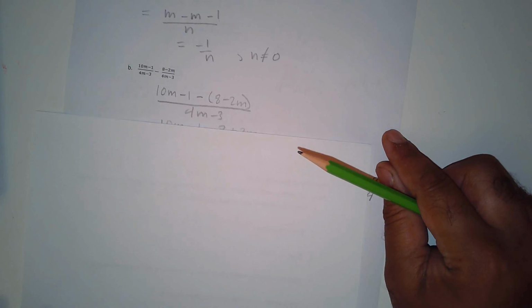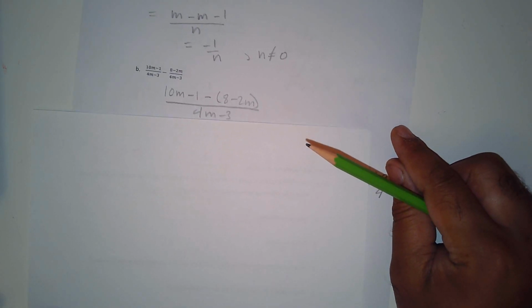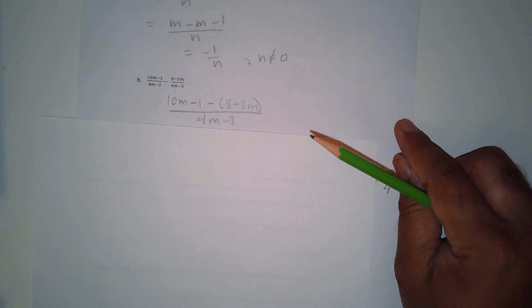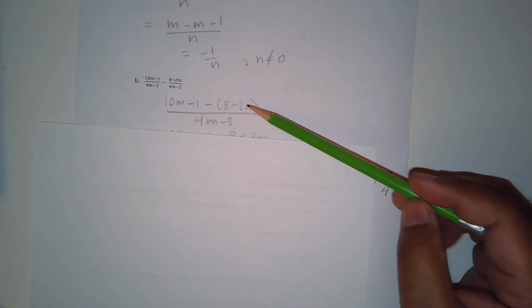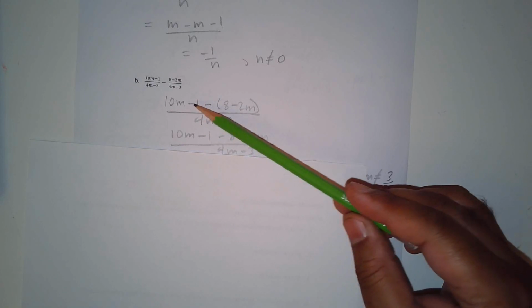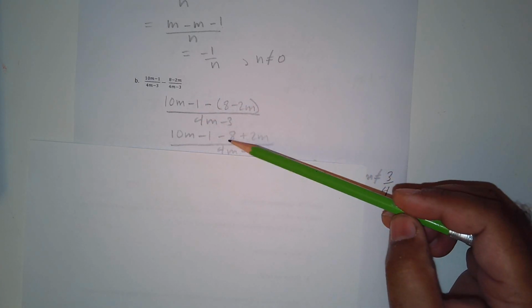Okay, next one here, same idea. Okay, so the denominator is already common, 4m minus 3. So same idea, it's a subtraction, so I put a minus, and then I put the 8 minus 2m in brackets. And so it's 10m minus 1, and then minus 8 plus 2m because it's a negative negative.